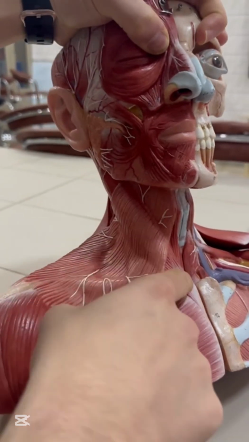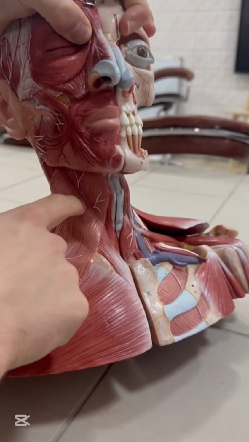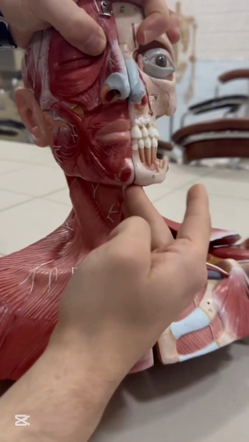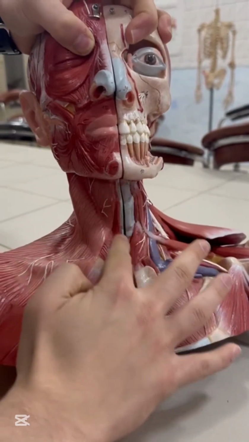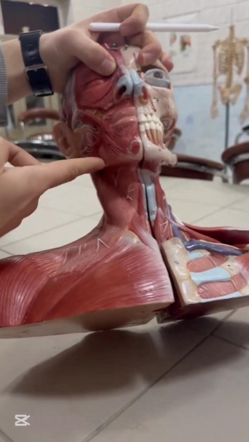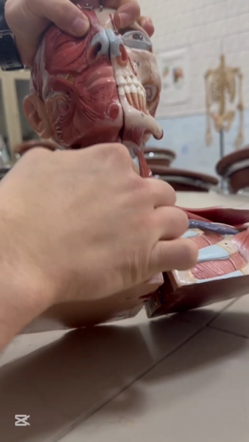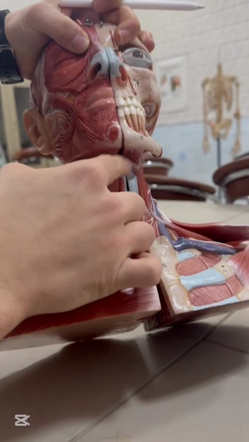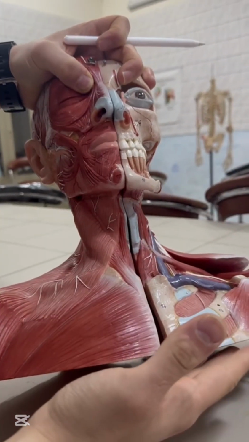Posterior boundary is the anterior part of the sternocleidomastoid. The anterior boundary is the midline of the neck. The superior border is the base of the mandible. This is the anterior triangle of the neck.